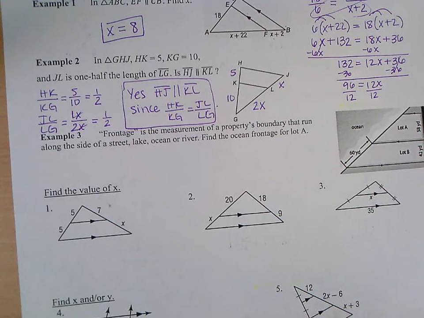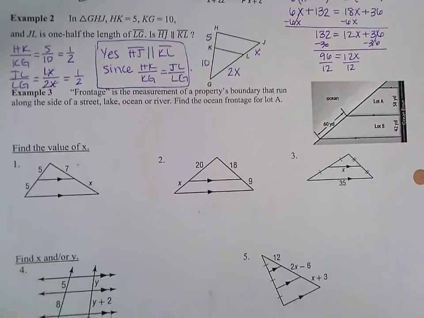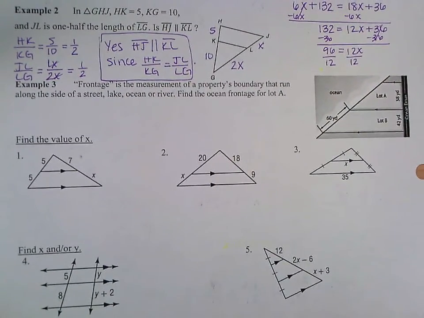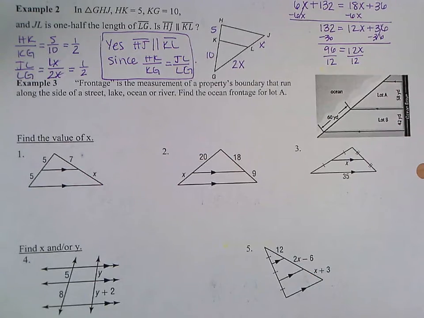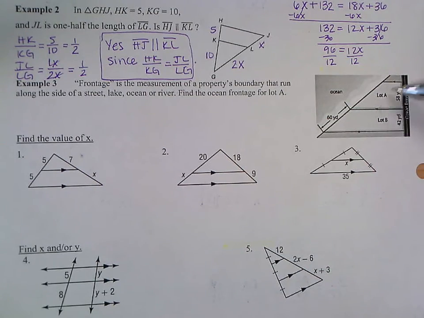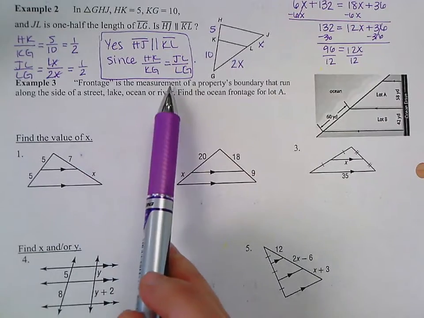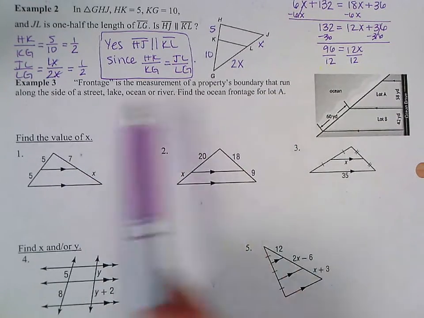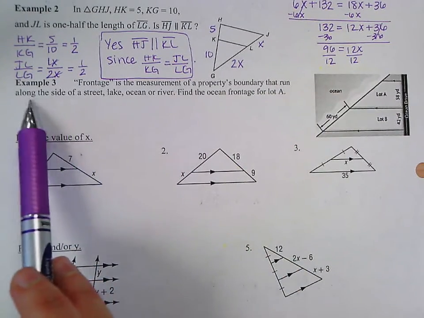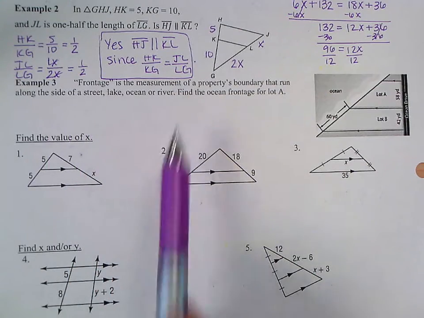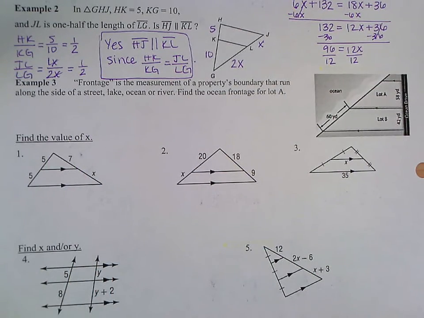Then the third example there is not dealing with a triangle specifically. So this is dealing with proportional parts of parallel lines. You can see that these three segments do have that parallel symbol. They're all parallel to each other. So it says frontage is the measurement of a property's boundary that can run along the side of a street, lake, ocean, or river. It says find the ocean frontage for lot A.